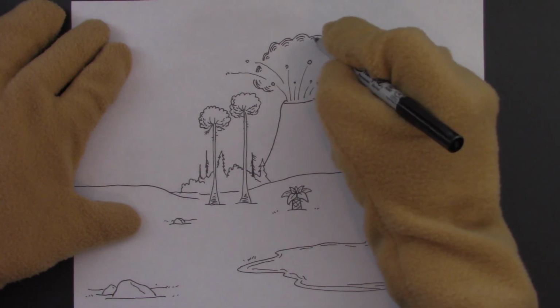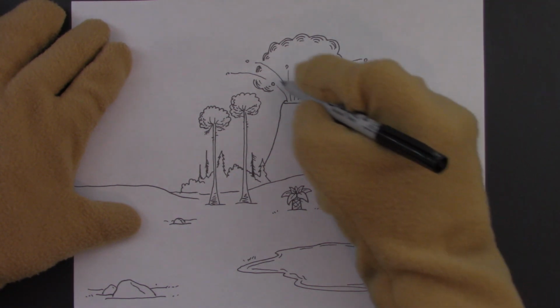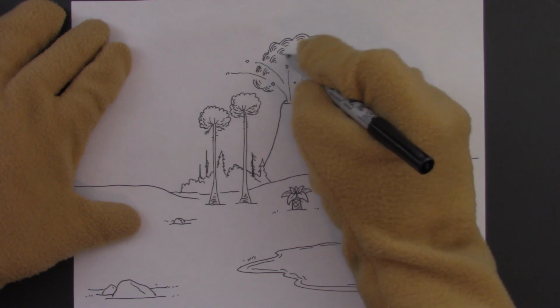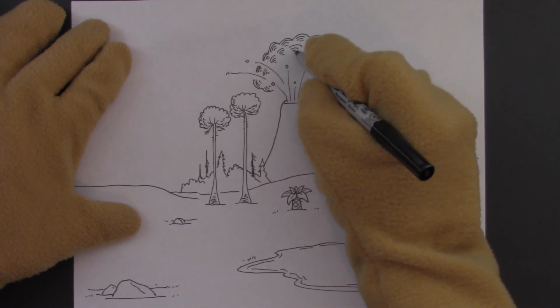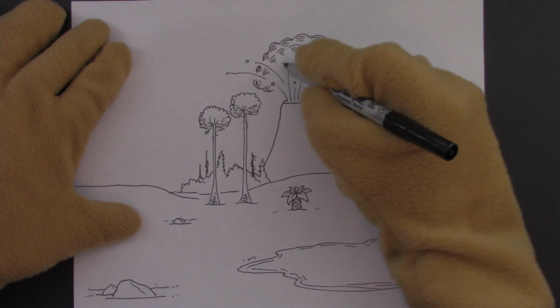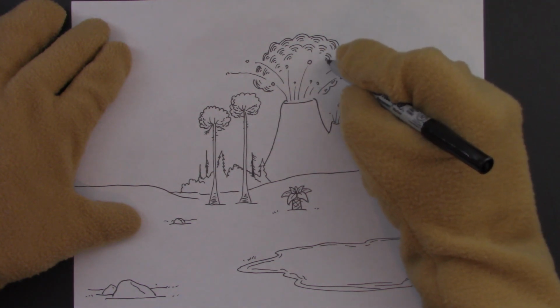And you can see it already is beginning to look like billowing smoke. And then we'll fill it in some with some random ones inside. Different sizes, different angles, but all sort of creating that look of billowing outward.